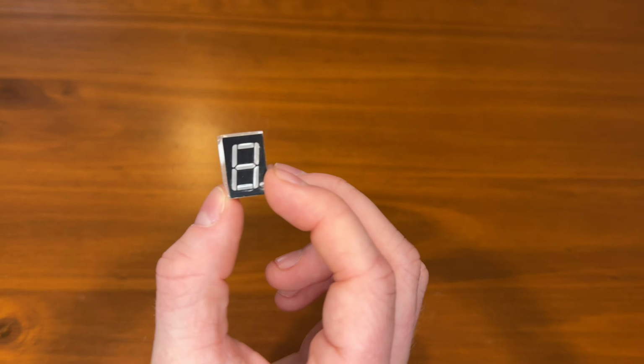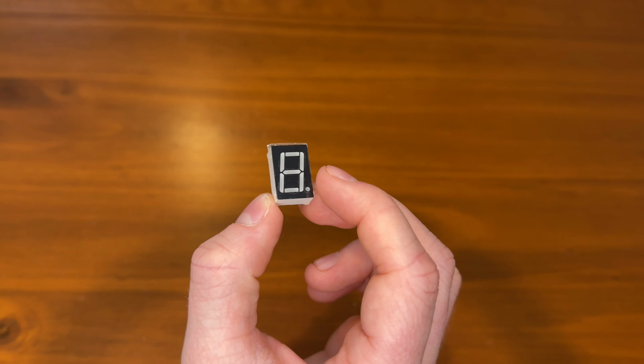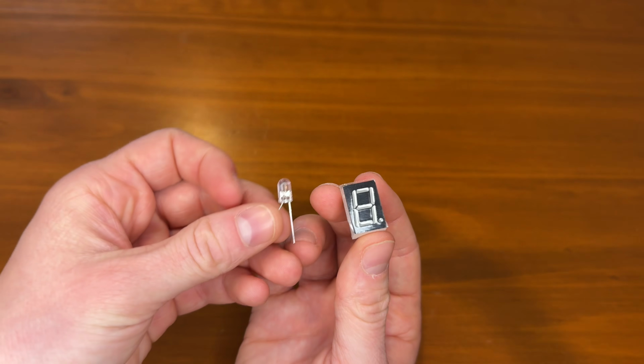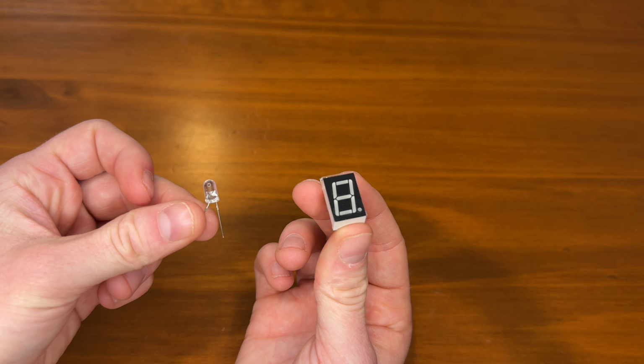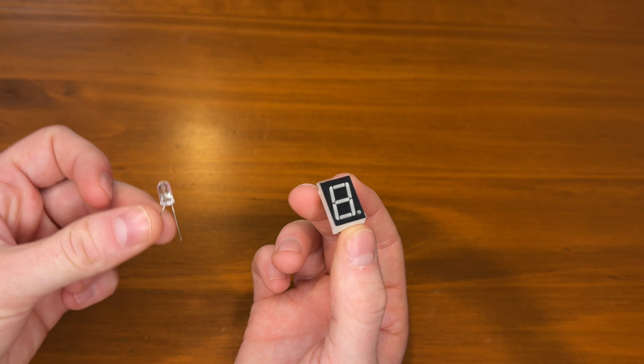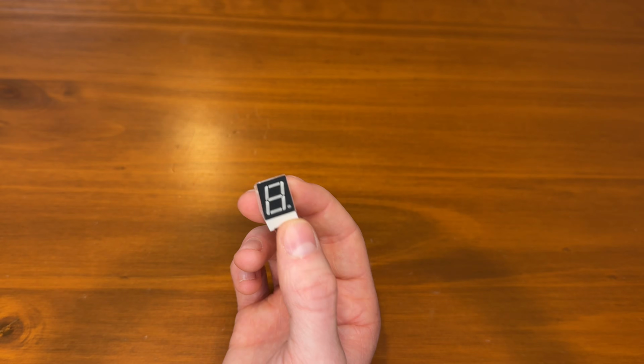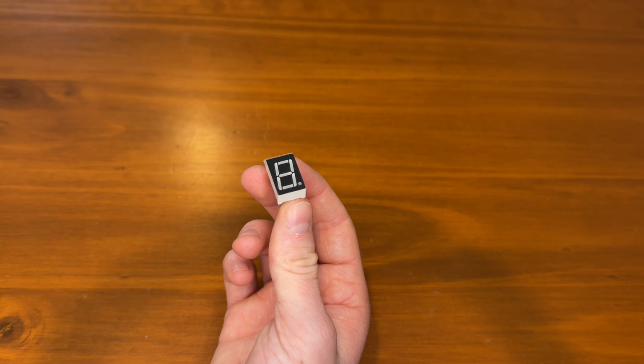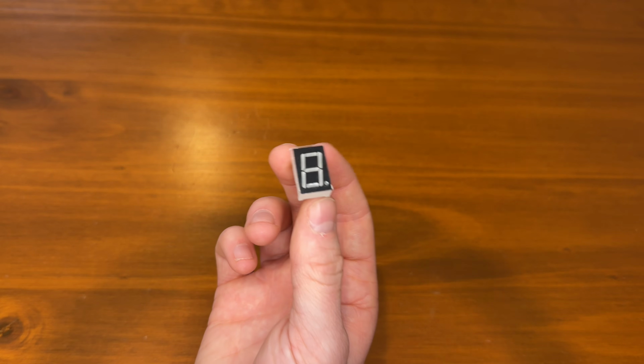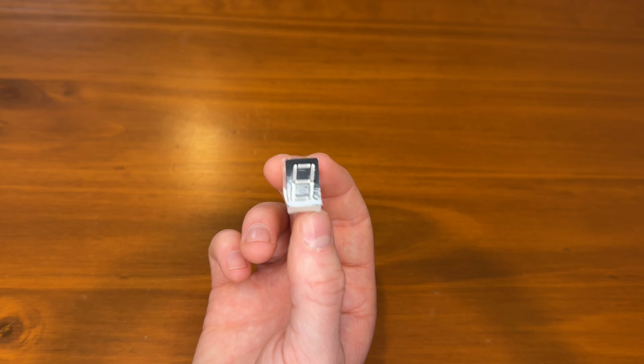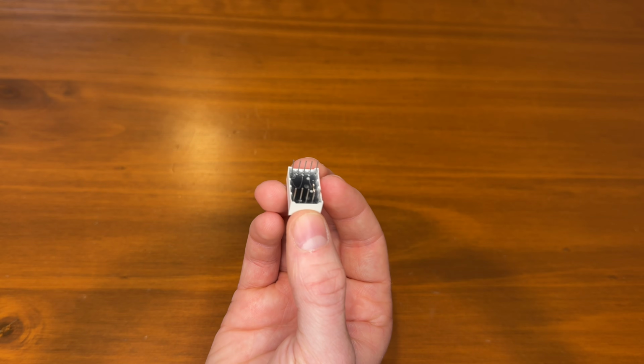Even though the display looks like a single component, it consists of multiple internal LEDs. Just like a regular LED, each segment only allows current to flow in one direction and typically requires a resistor to limit current. The display in this kit is a common cathode display. In common cathode displays, all of the negative sides of the LEDs are connected together internally. The shared connection is called the common cathode.